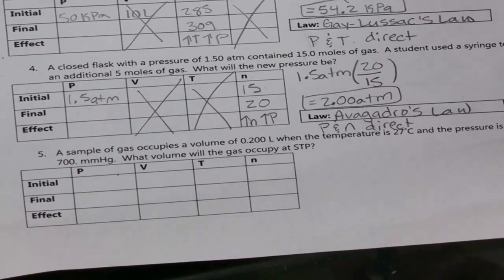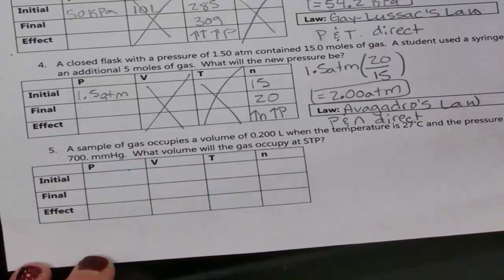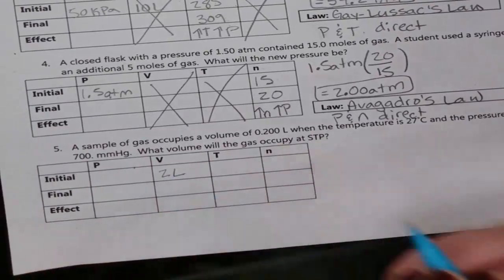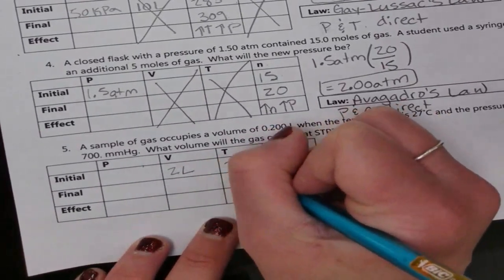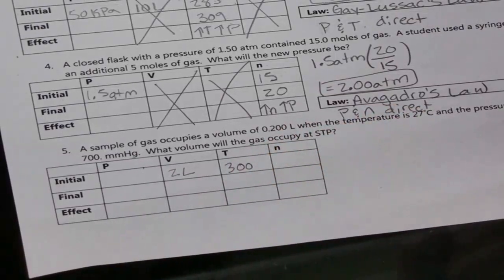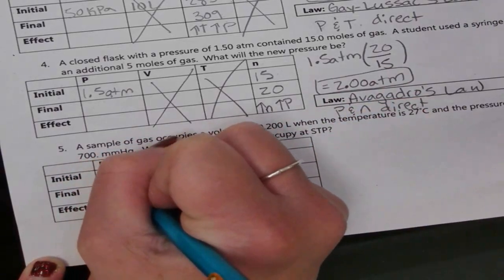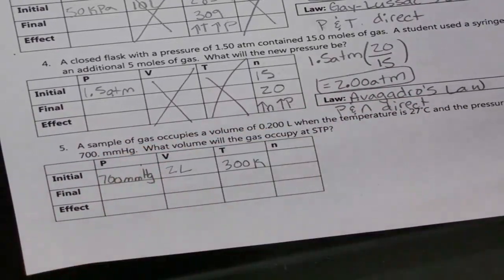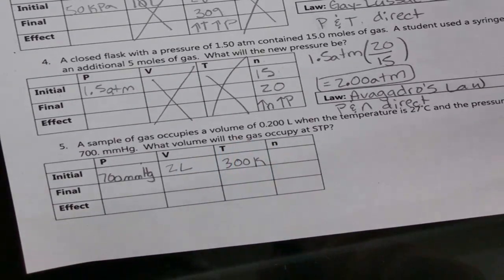All right, let's look at our final example here. A sample of gas occupies a volume of 2 liters when the temperature is 27 degrees Celsius, so that's 300 Kelvin, and the pressure is 700 millimeters of mercury. All right. What volume will the gas occupy at STP?